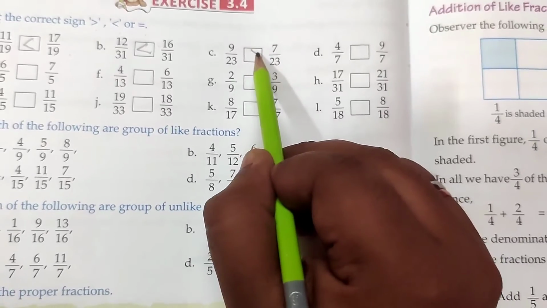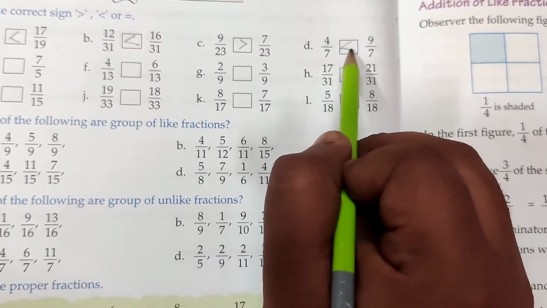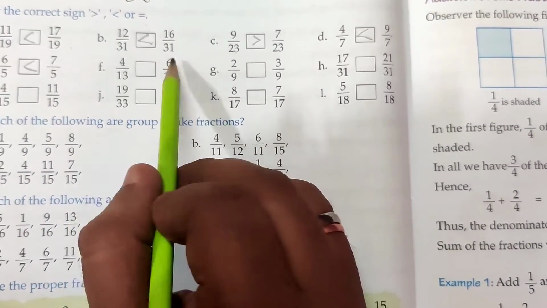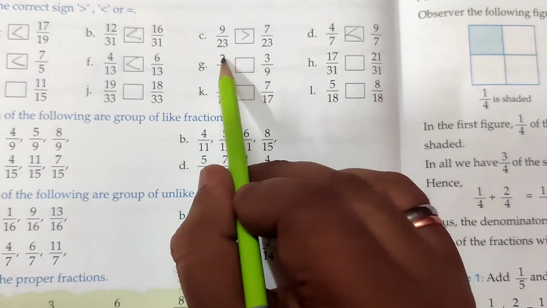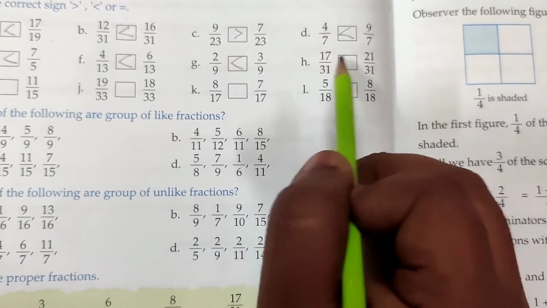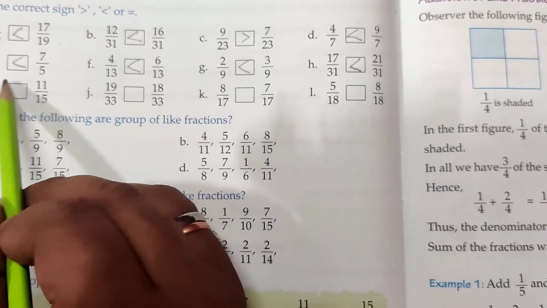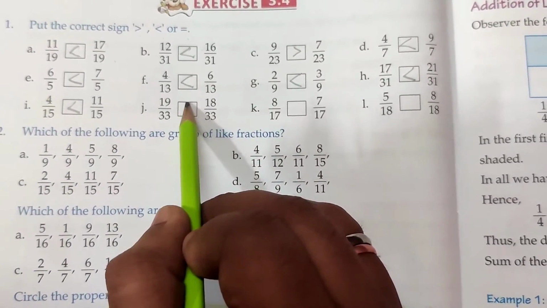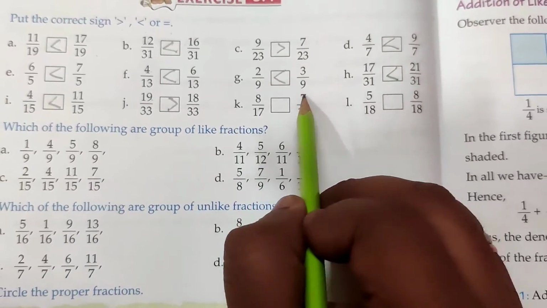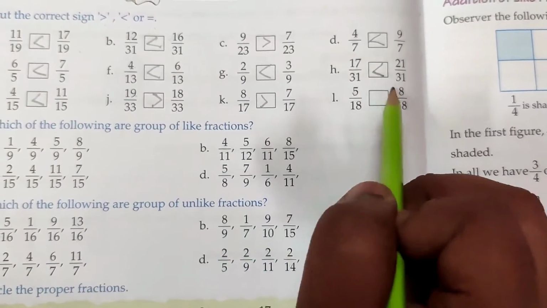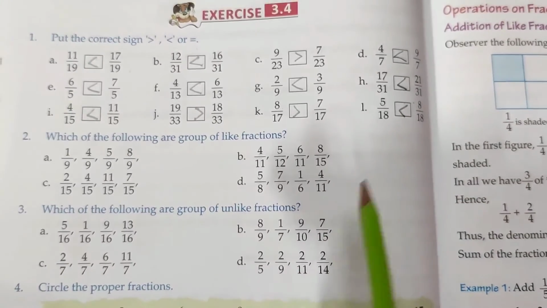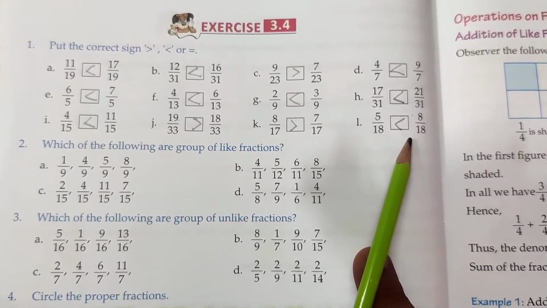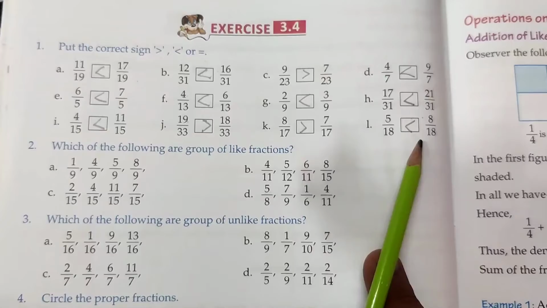9 or 7? 9 is greater. 9 and 4? 9 is greater. 6 or 7? 7 is greater. 6 and 4, which one is greater? 6 is greater. 2 or 3? 3 is greater. 17 and 21? 21 is greater. 11 or 4? 11 is greater. 19 or 18? 19 is greater. 8 or 7? 8 is greater. 5 or 8? 8 is greater. So we write the equal to or smaller than sign, or it means there is no equal fraction.